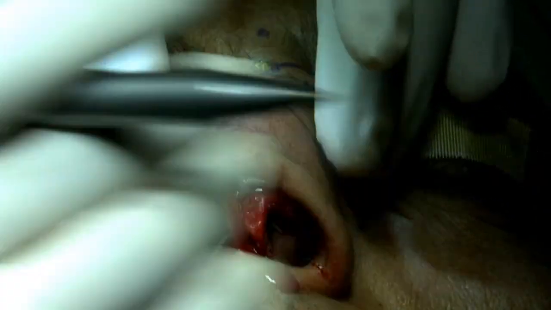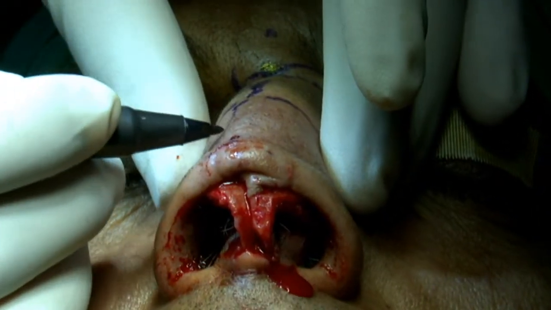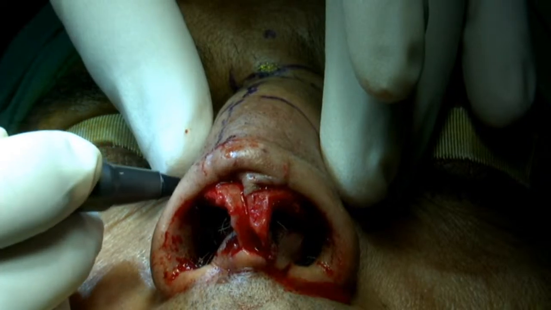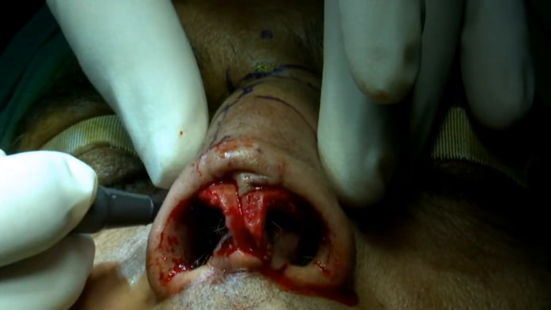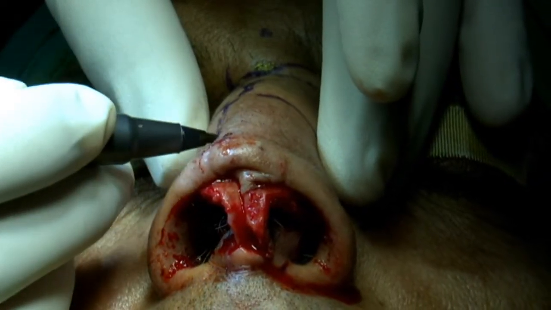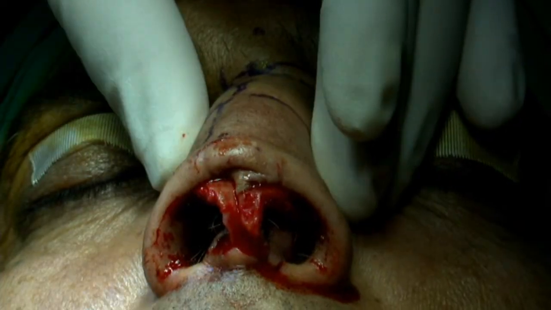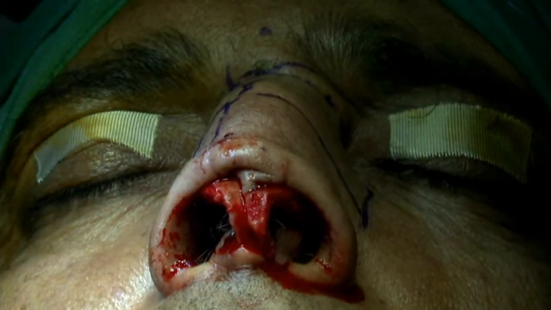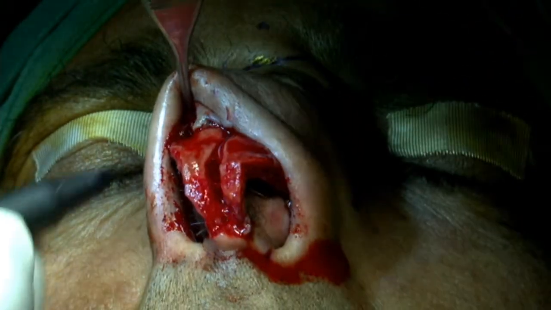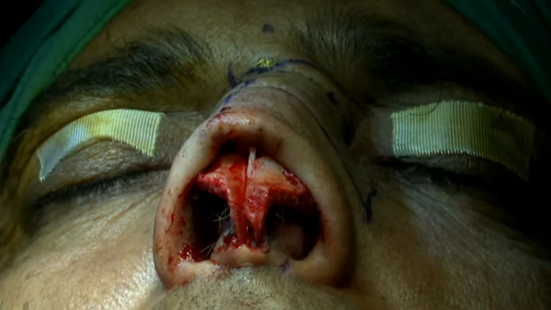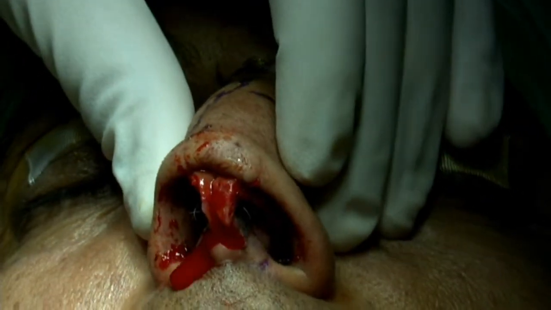You have to know this important landmark, and this T-shaped cartilage is the upper lateral cartilage. When you check inside, look, this is the upper lateral cartilage, and the lower one-third consists of a pair of lower lateral cartilages.